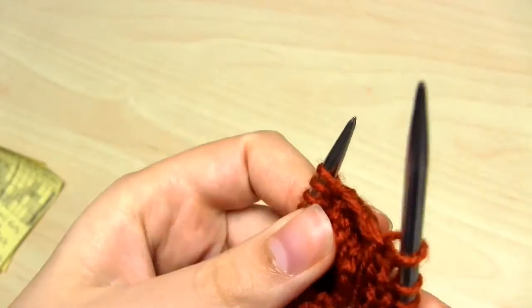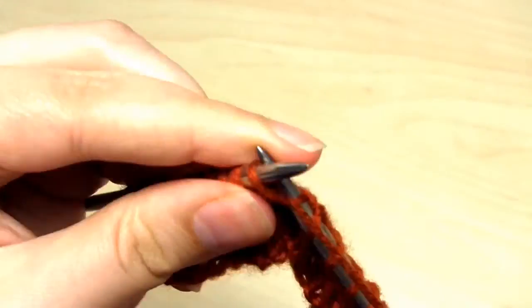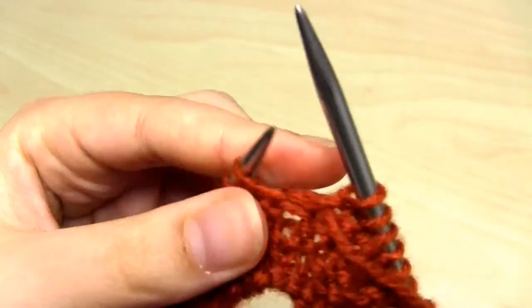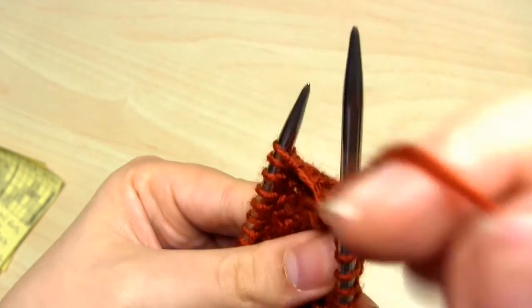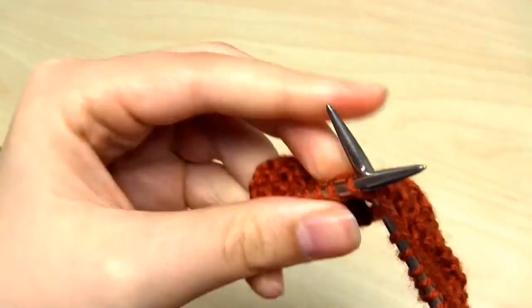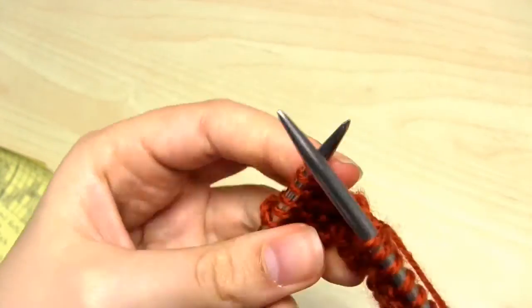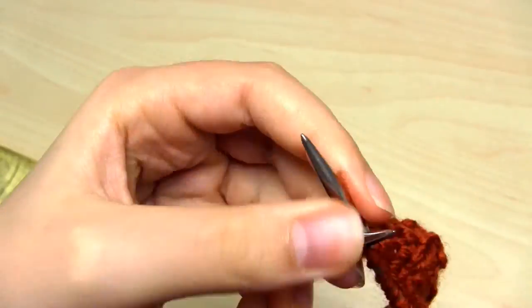Purl 1, knit 2, purl 1, knit 2, and you repeat those 4 steps until you only have 4 stitches remaining. So that's purl 1, knit 2, purl 1, knit 2, and then you knit those remaining 4 stitches.